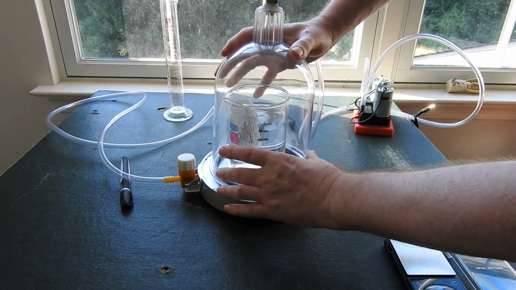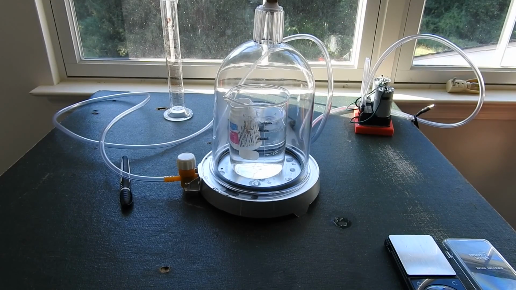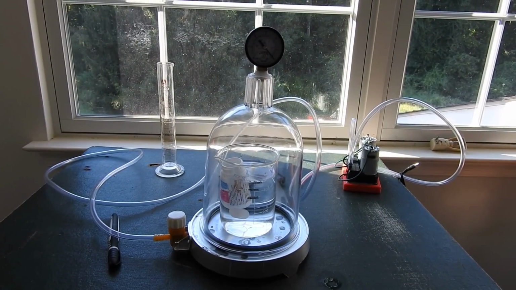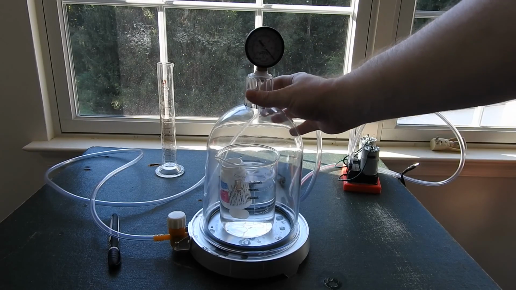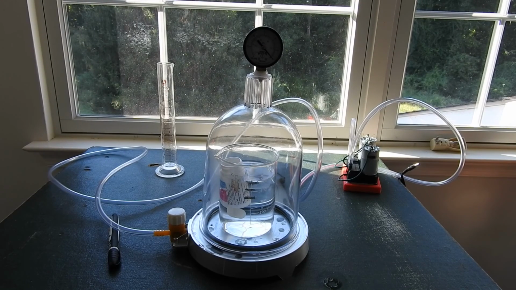Let's get a good seal. Water level is the same. I'm not worrying about the current barometric pressure, but I am worried about you being able to read the dial. And I've got bad contrast here, too much backlight. So how do I deal with that very quickly?